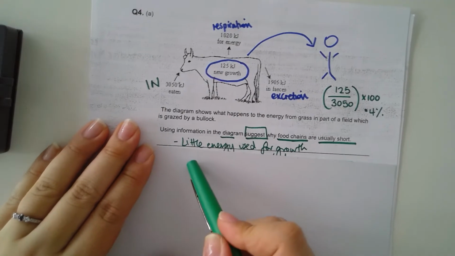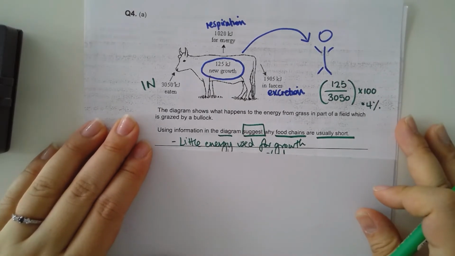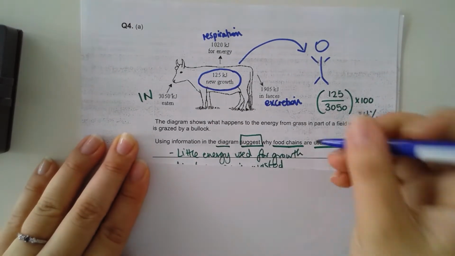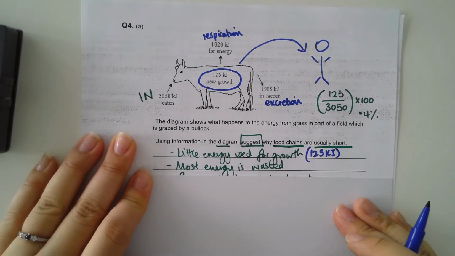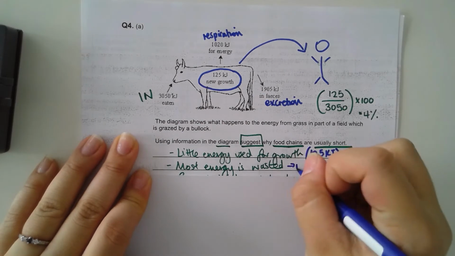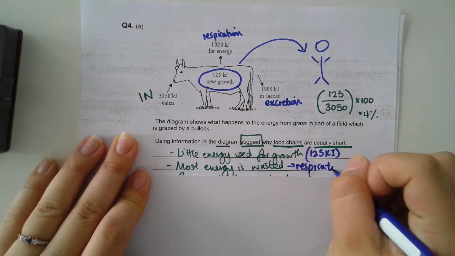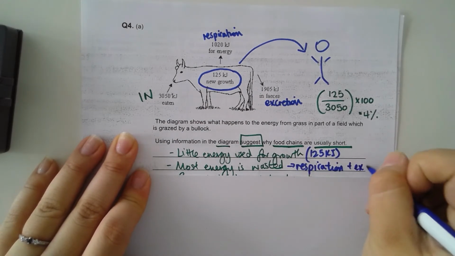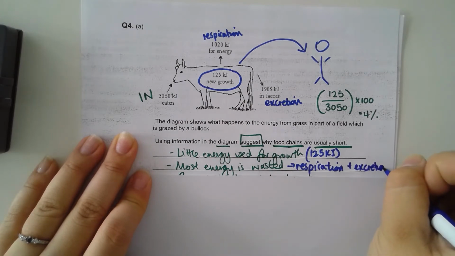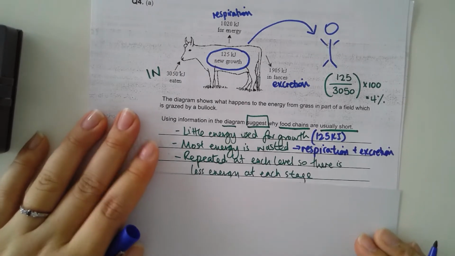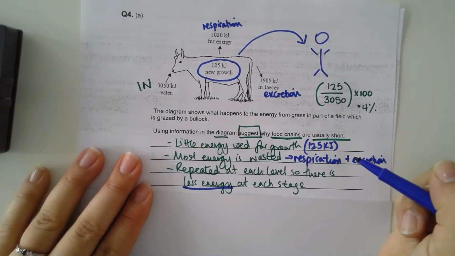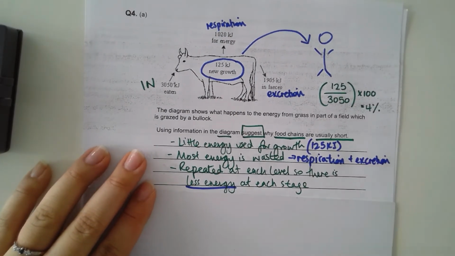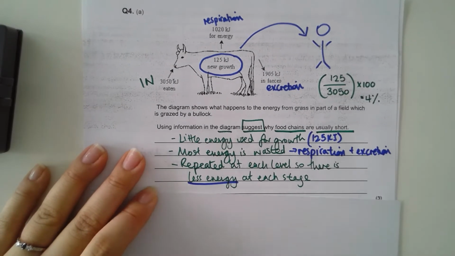So the first answer is little energy is used for growth. As you can see, more specifically, it's only 125 kilojoules. Most energy is wasted through respiration and excretion. And finally, it's repeated at each level, so there's less energy at every stage. As I said, there's only 4% given to us. I know there's no one that eats humans, but at each stage of the food chain, there'll just be less and less energy.